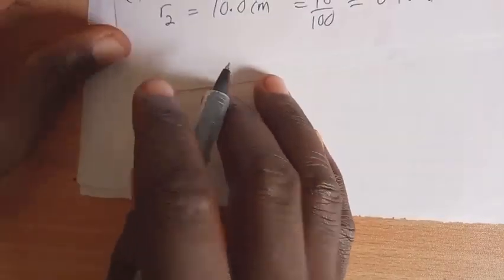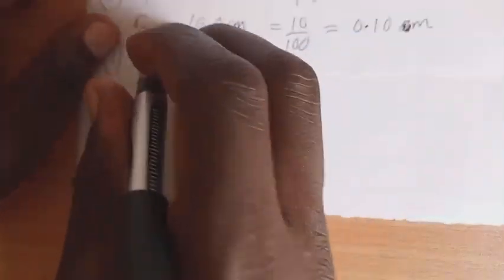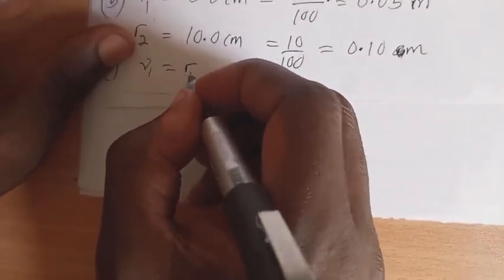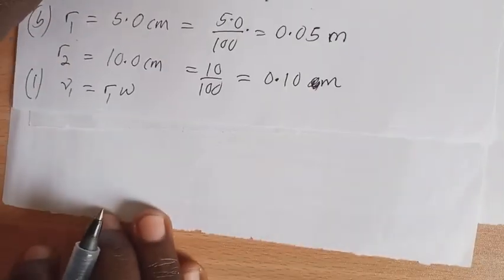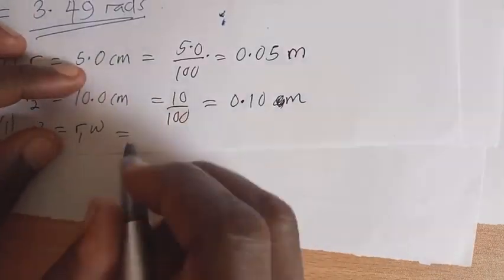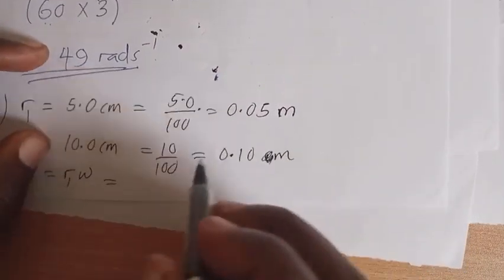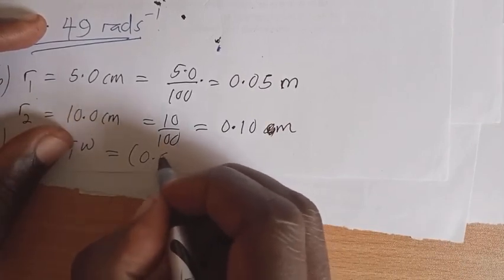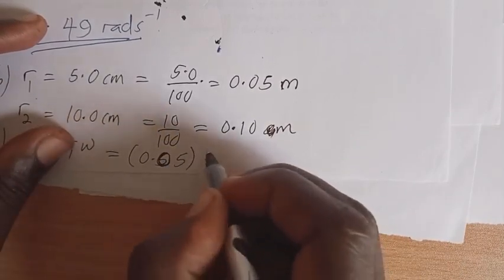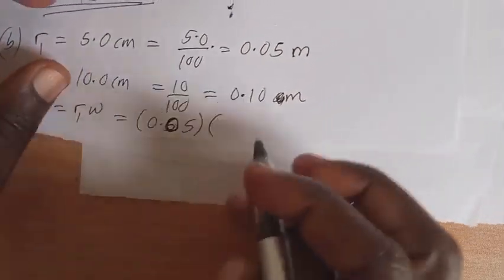To find for Roman number 1, if we want to find the velocity, we say v1 is equal to r1 omega. This is equal to our r1, which is 0.05, multiplied by our omega.